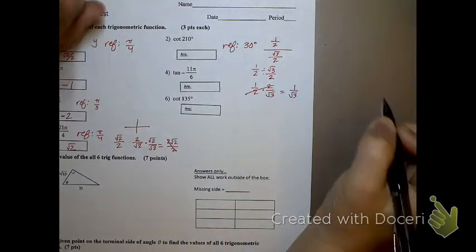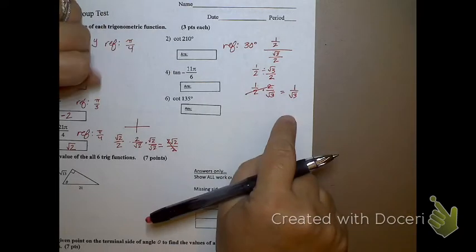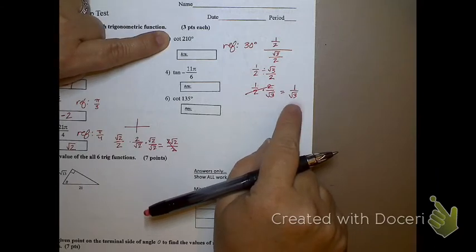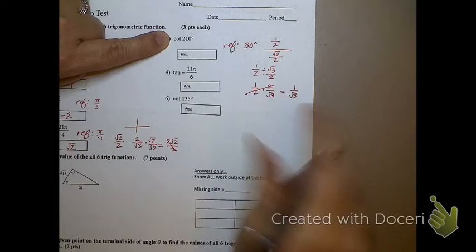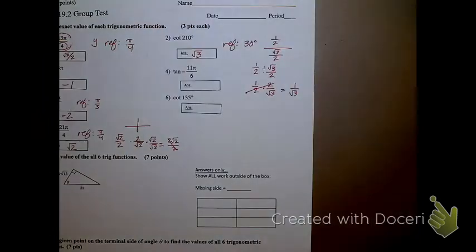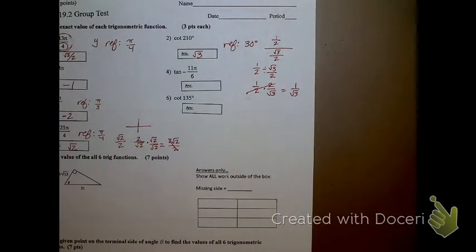Now, I'm not going to simplify that right now because that's the tangent. I don't want the tangent, I want the cotangent. So I want the reciprocal of that. What's the reciprocal of that? Root 3, and because it was in quadrant 3, we already determined it's going to be positive because it's related to tangent.